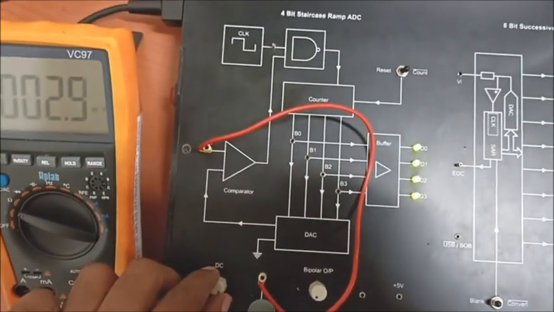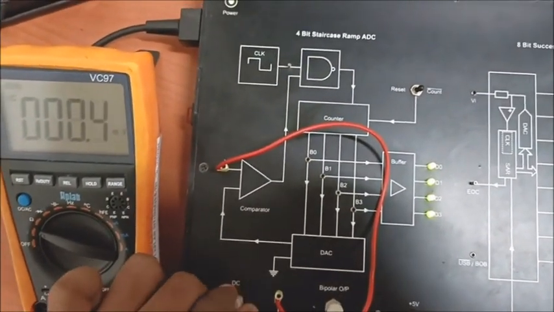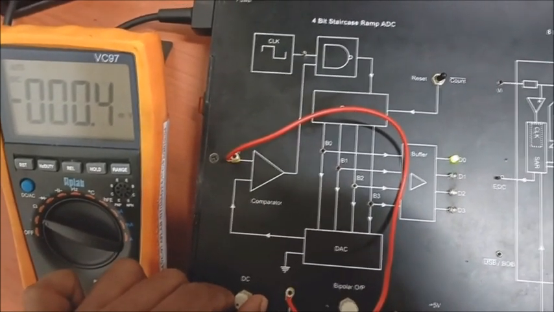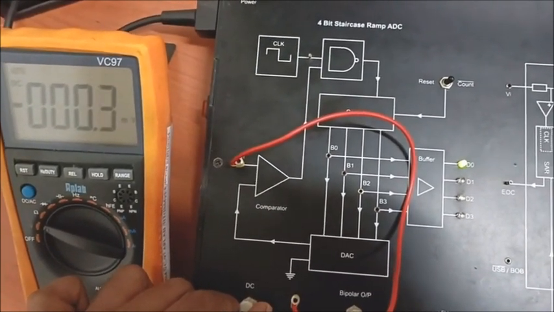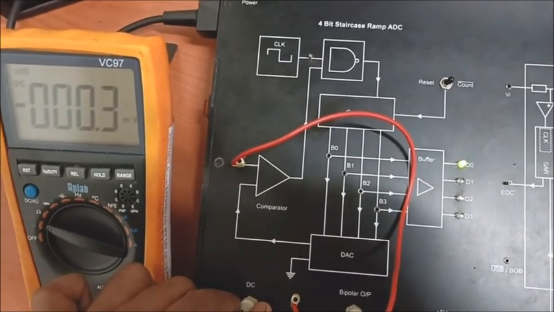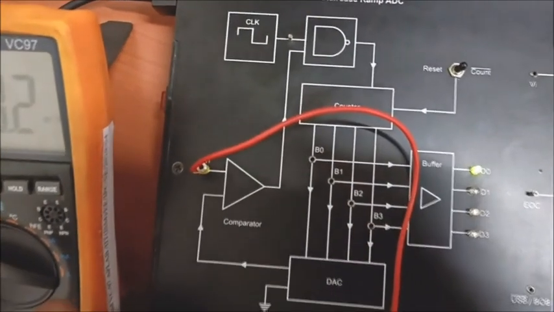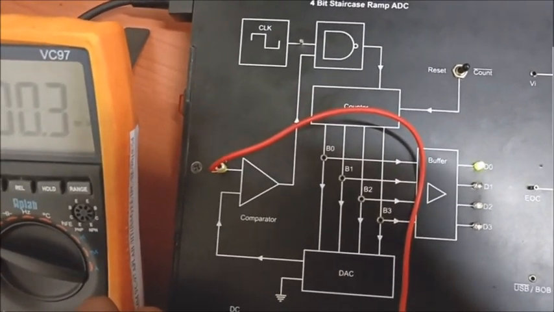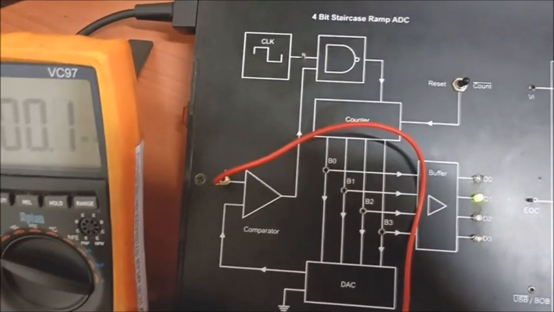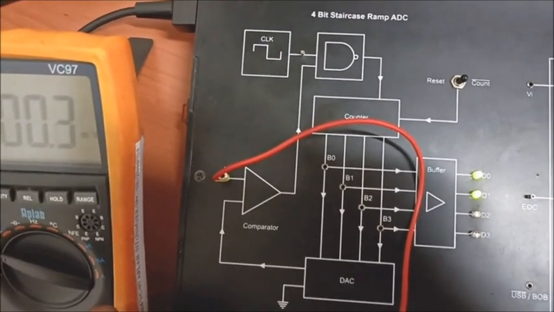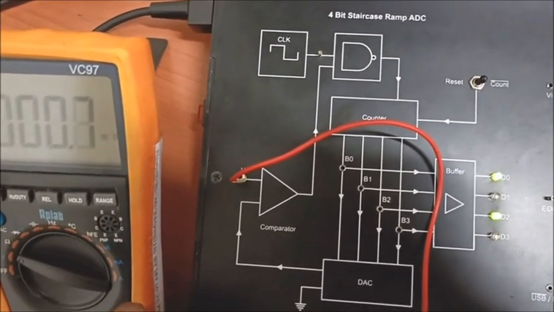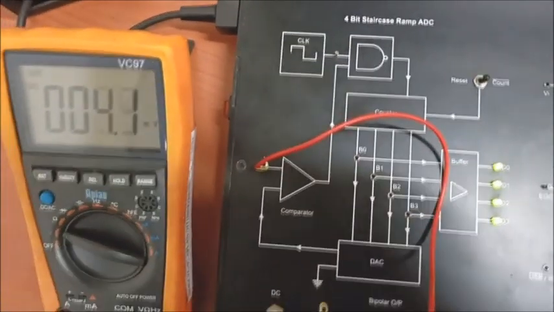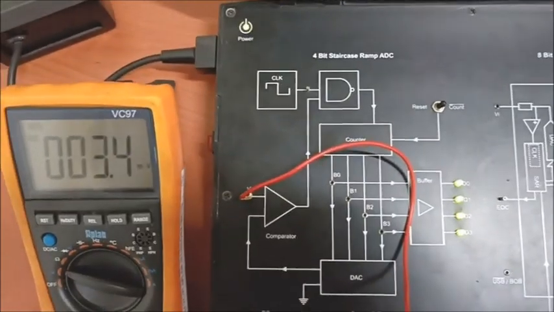But whenever you will see in this case of 4-bit staircase ramp type ADC, if it is the first conversion sequence, then for going to the next conversion sequence, the counter resets, means this D0 LED will turn off and then another conversion sequence will appear. So you can see that. Means during each conversion sequence, this counter resets and ultimately the conversion process is slow.